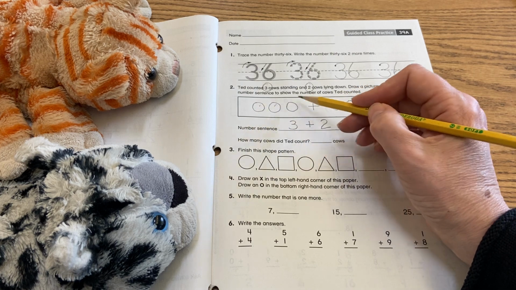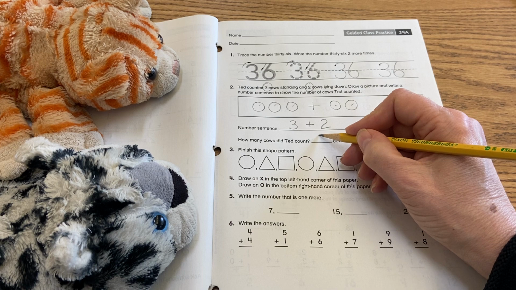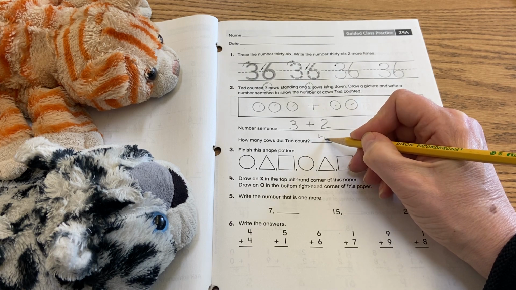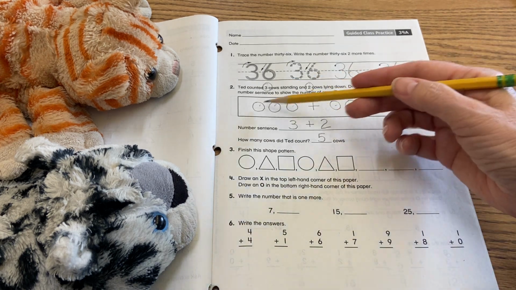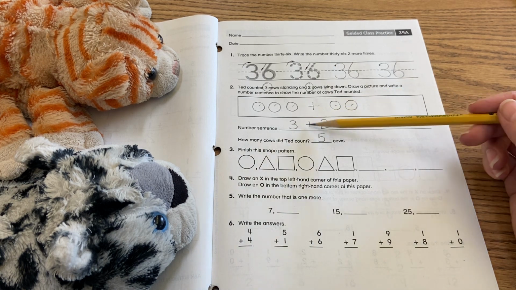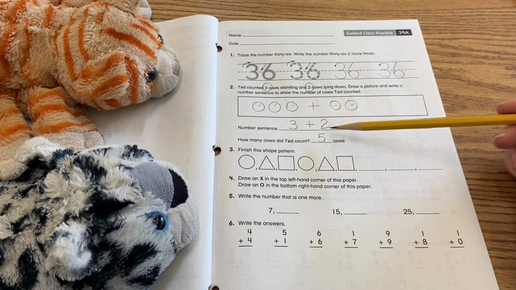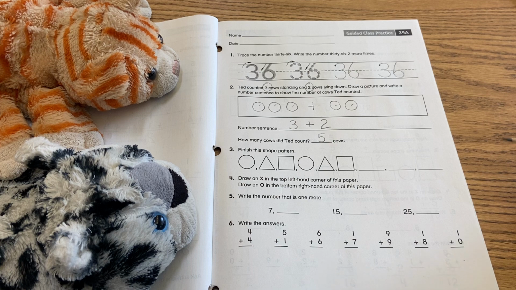1, 2, 3, 4, 5. And so I'm going to write my 5. It has a neck, a big round belly, and then a hat on the head. I always like to mark an item when I count it to make sure I don't skip one or count something twice. So there you go. 3 plus 2 equals 5. Ted counted 3 cows standing and 2 cows lying down.